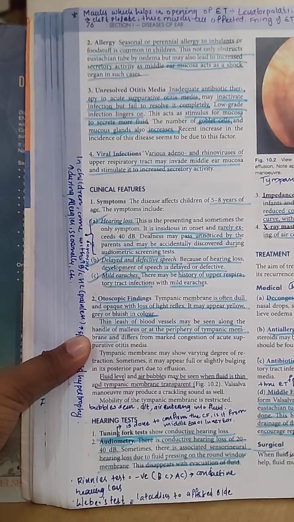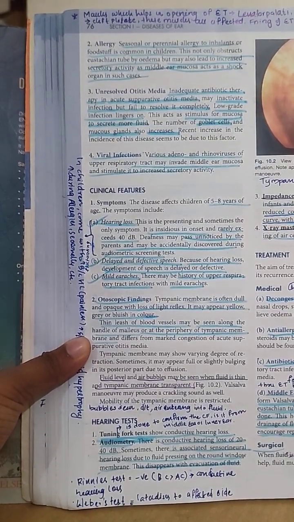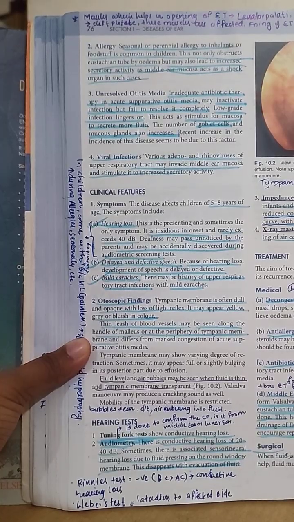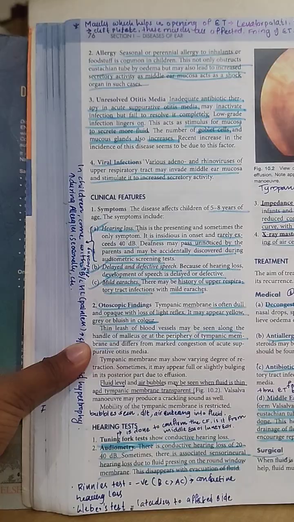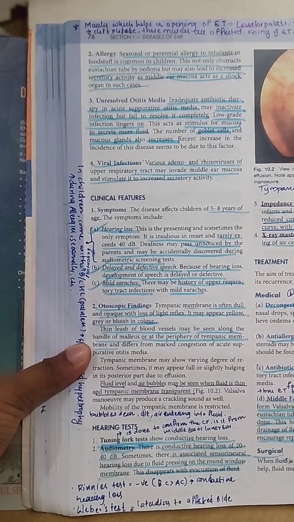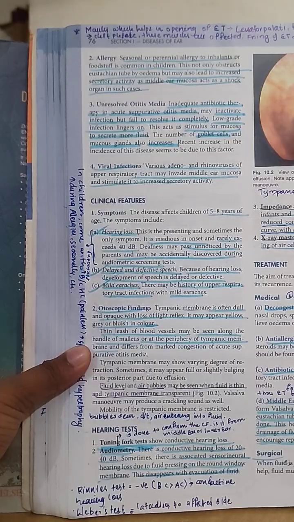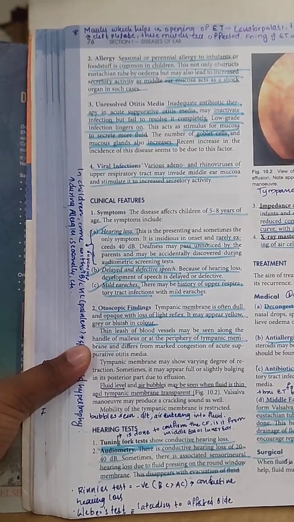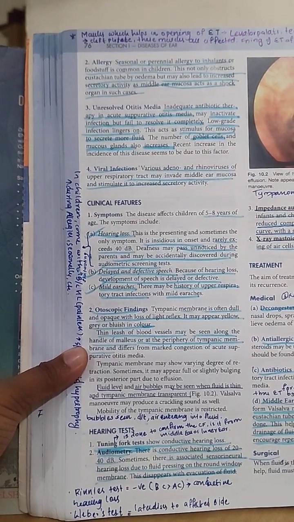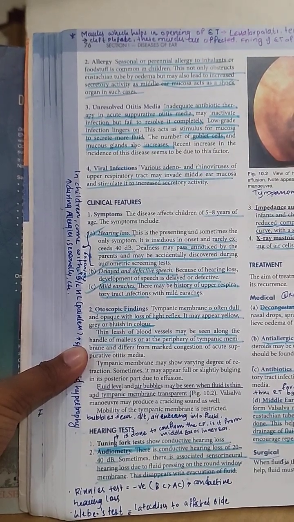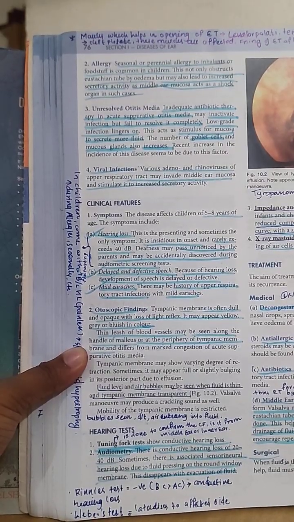Okay, so the next reason is allergy. Allergy means seasonal allergies to inhalants or foodstuffs, which is very common in children. This allergy obstructs the eustachian tube by edema, and leads to increased secretory activity in the middle ear mucosa, which acts as a shock organ. So in allergy cases, mainly due to edema the eustachian tube obstruction occurs, and there is also an increase in the middle ear secretion. So two things happen in the case of allergy.